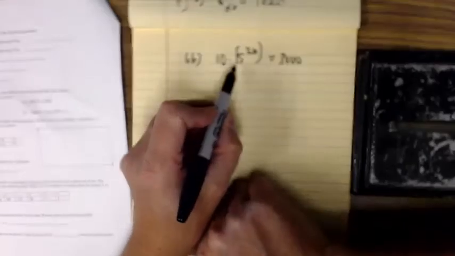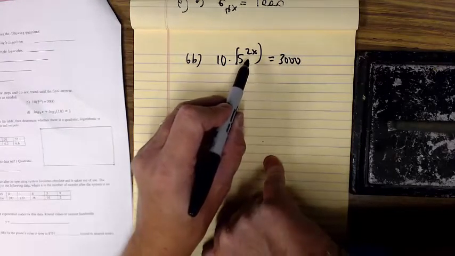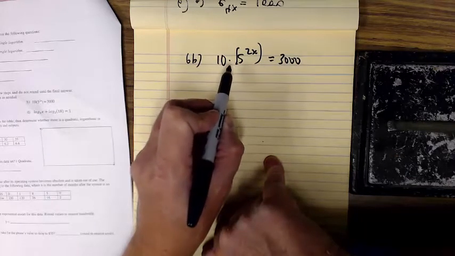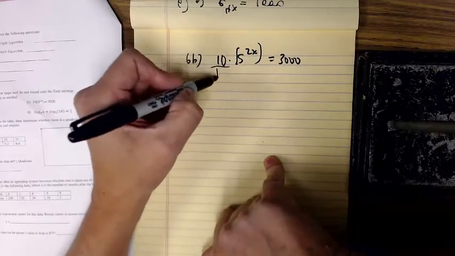Okay, so this again is an exponential equation because of the 5 to the 2x. Unfortunately, we can't hit it with the logarithm yet because there's 10 of them and we need to just isolate that term. So we're just going to divide both sides by 10.